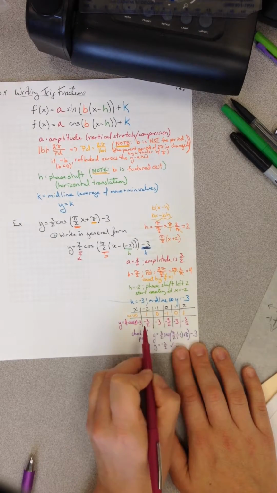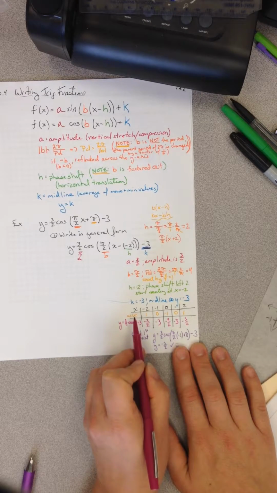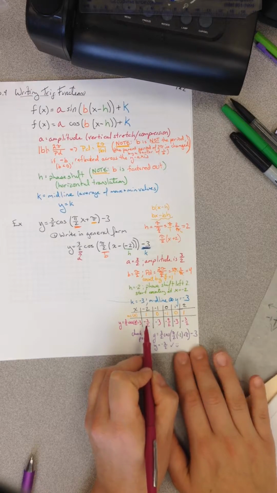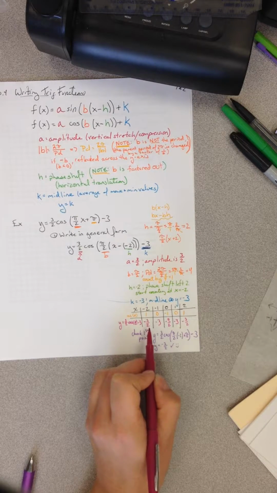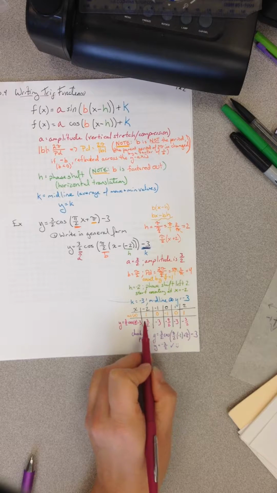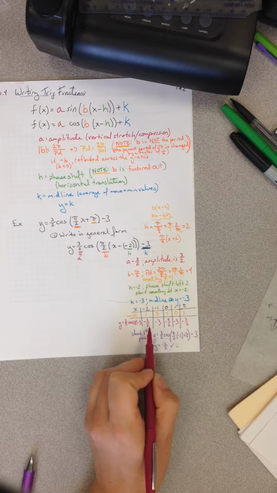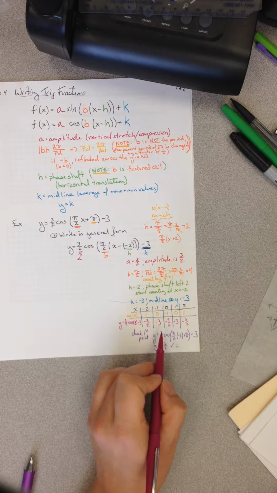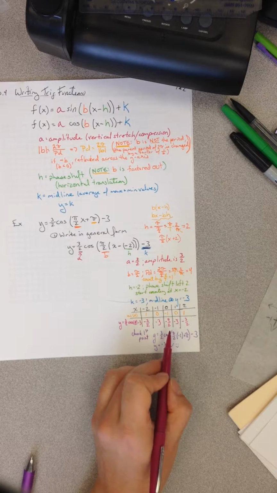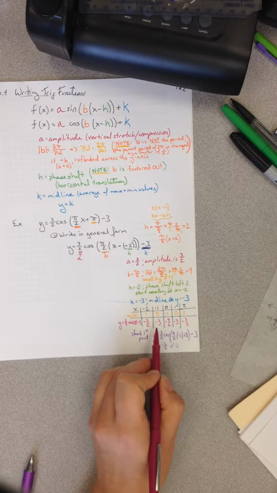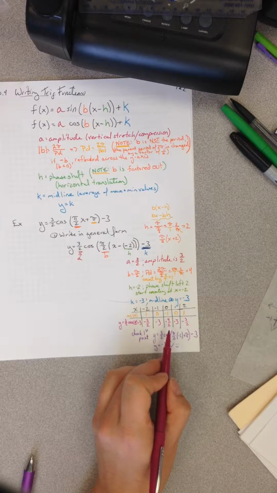The other way to do that is to start at your starting point. You know this is cosine, so this should be a maximum value. To get to the midline, you should go down by the amplitude, right? So if you subtract 3/2 from -3/2, you get -6/2, which is -3. Then the cosine function goes down to its minimum, which is an additional 3/2 below that. Right? So -6/2 minus 3/2 is -9/2.